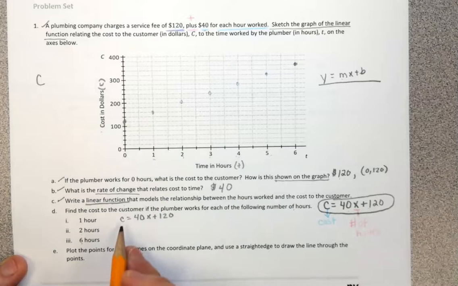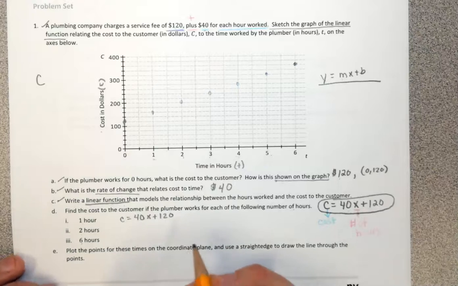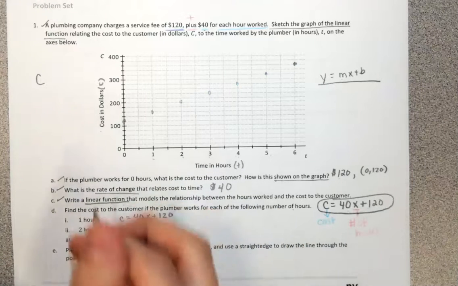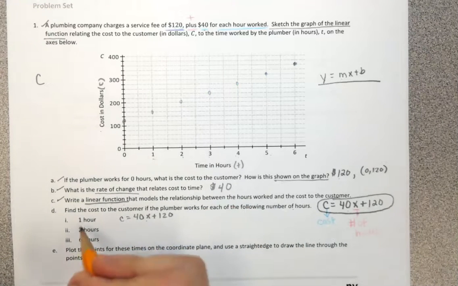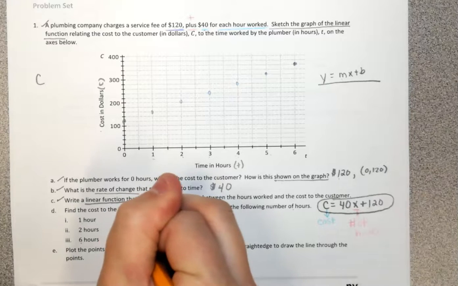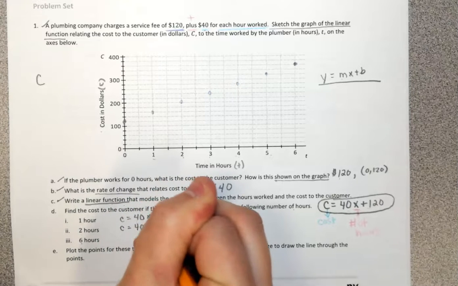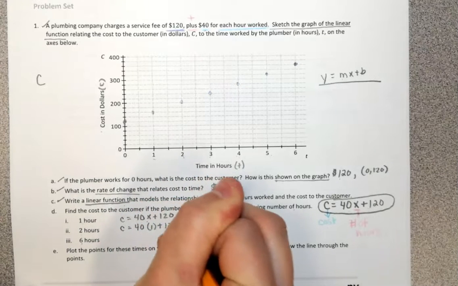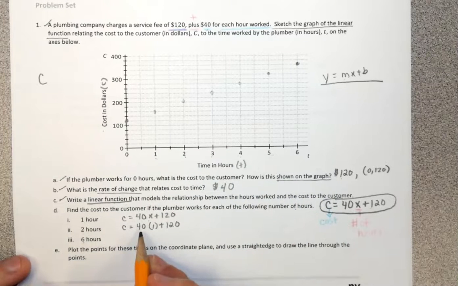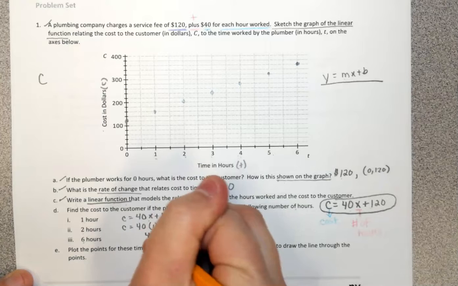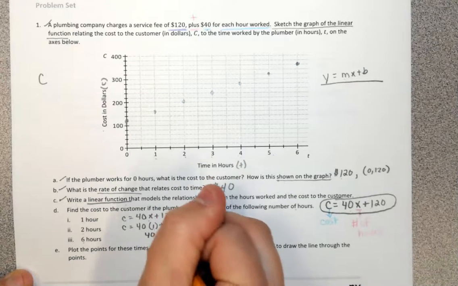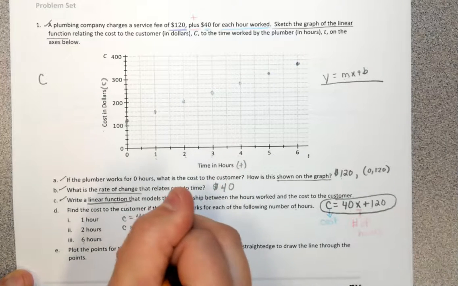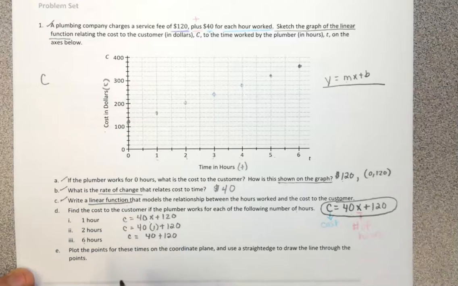I want you to pay attention to how careful I am about lining everything up. It'll help you keep track of your equations and keep track of your problems. So instead of an x here, I'm going to plug in a 1. C equals 40 times 1 plus 120. To solve this, the first thing I'm going to do is do 40 times 1. 40 times 1 is 40. I'm going to add 120 there. Remember, line it up so that you don't lose track of any of your numbers.